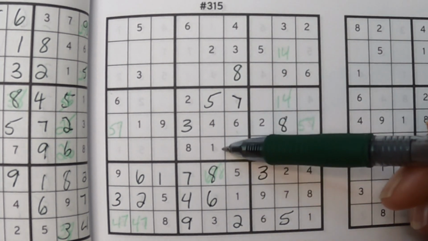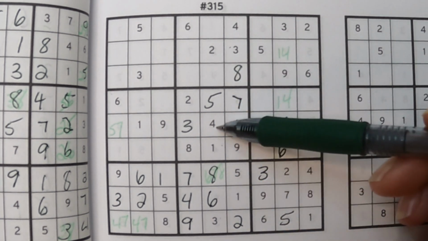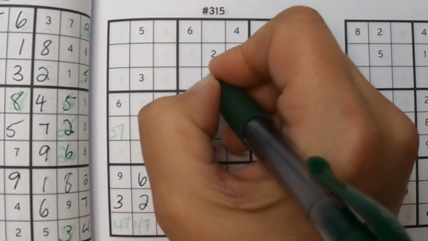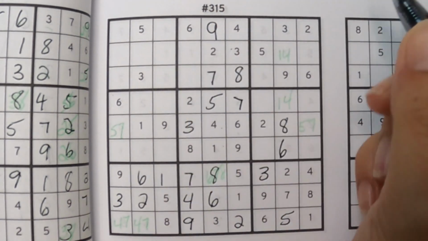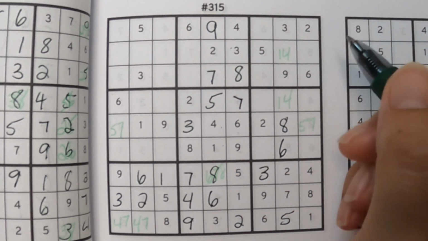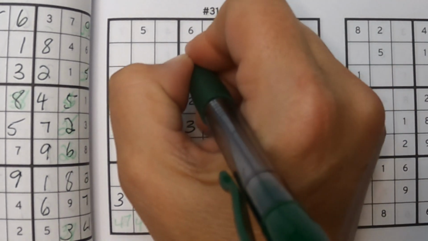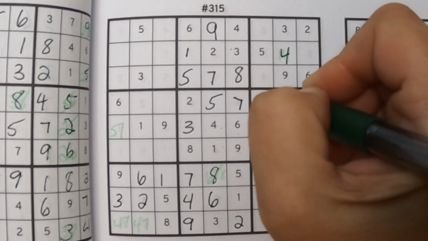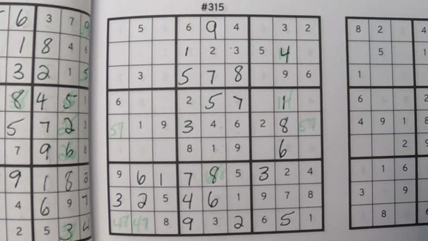For this column, we've got 1, 2, 3, 4, 5, 6. We're missing 7 and 9. We've got a 9 here, so 7, 9. For this box now, we're missing 1 and 5. We've got a 5 here, so 1, 5. That 1 makes this our 4, 1.